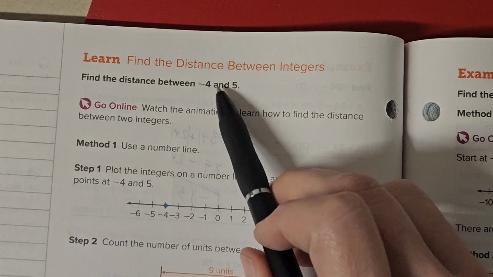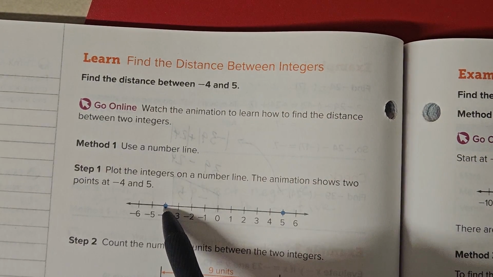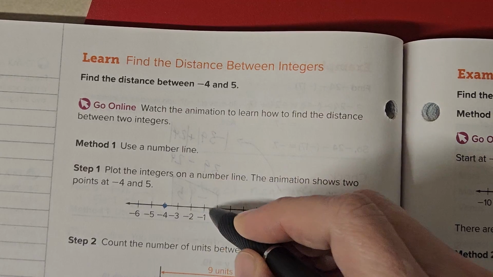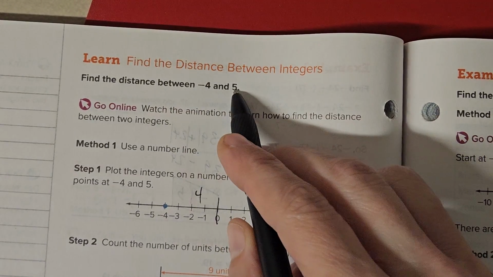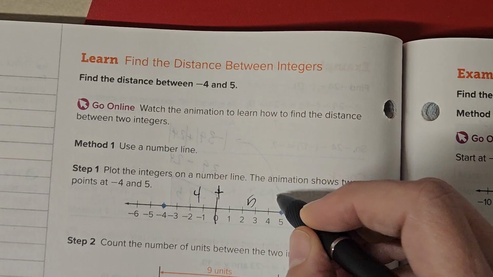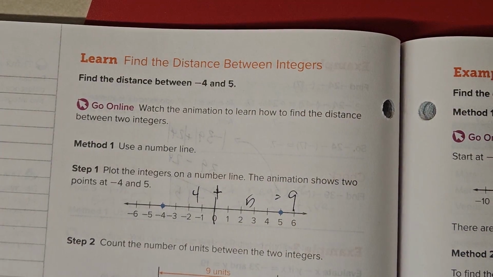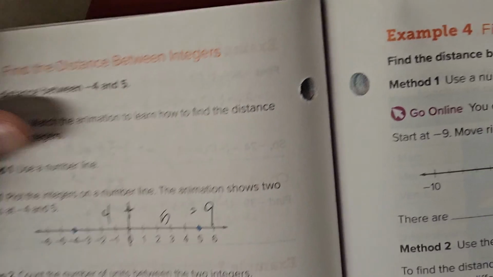Here's how you can think of it. How far is negative 4 from 0? It's 4. 1, 2, 3, 4. And how far is 5 from 0? It's 5. What's 4 plus 5? 9. That means negative 4 to 5 is 9 units. Boy, they took a whole page to say that.